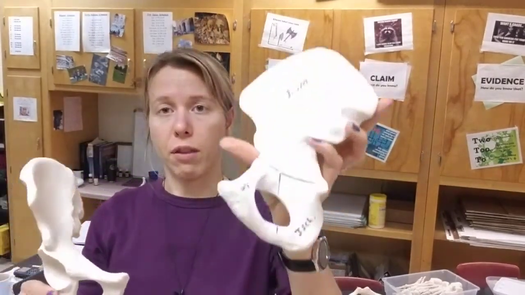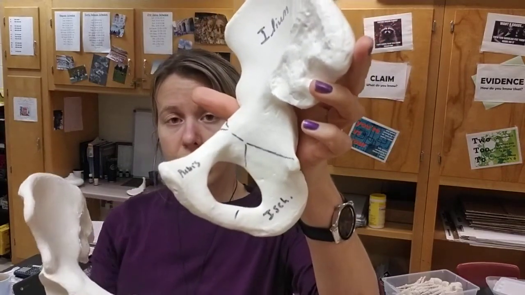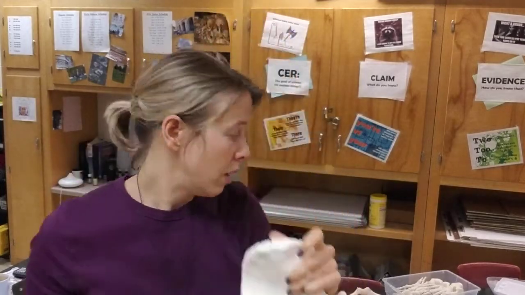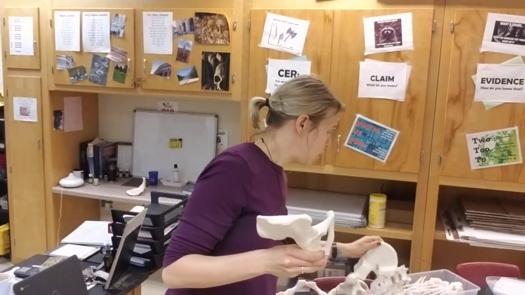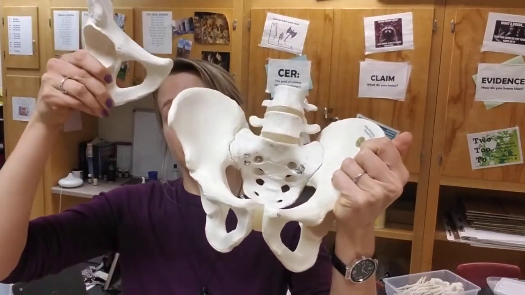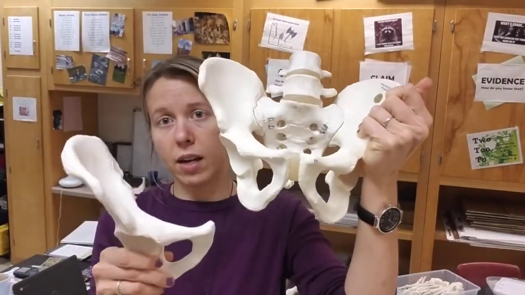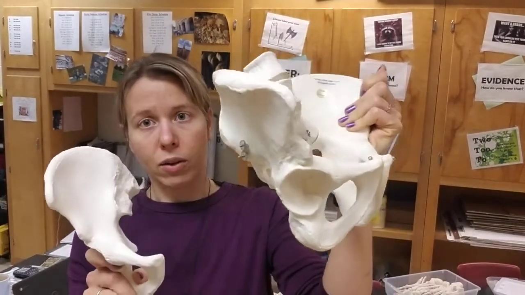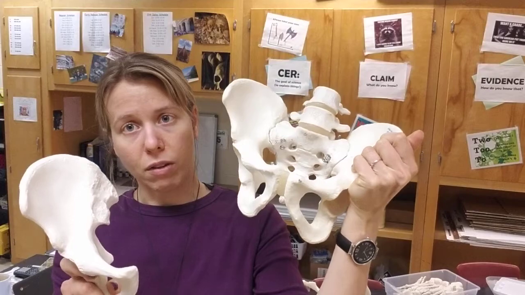On this one I have the three drawn in. So notice the difference there. And if I were to hold it up to a pelvis, so this is a hip bone, this is a pelvis, because the pelvis contains the hip bones, the sacrum, and the coccyx. This goes on this side. Notice the locations of all of those bones.